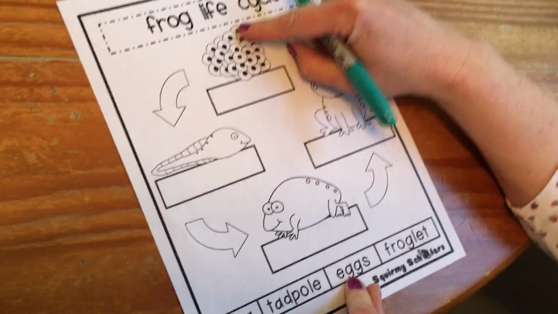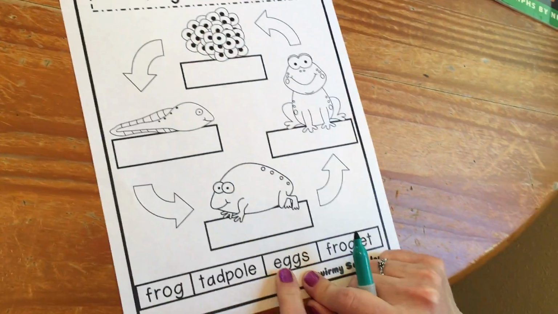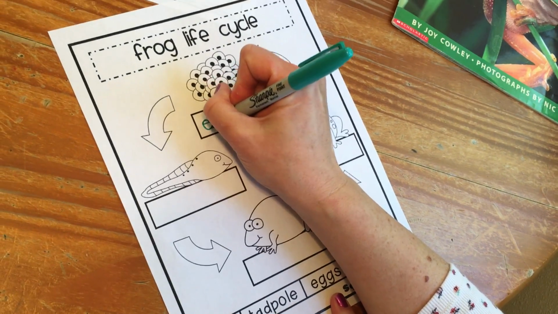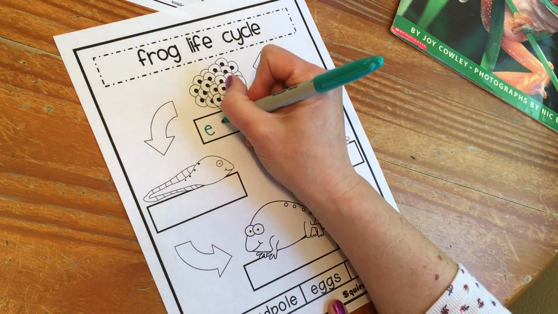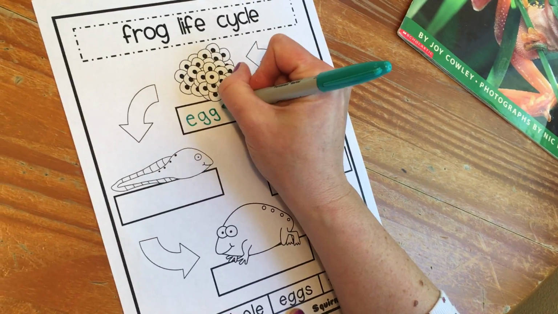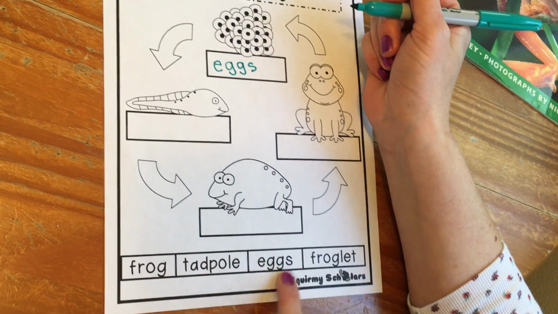So I'm going to look, this is the first part. This is eggs. And here, E-G-G-S spells eggs. I'm going to write it in the rectangle. E-G-G-S. You can use one hand to write and your other finger can point to help you.